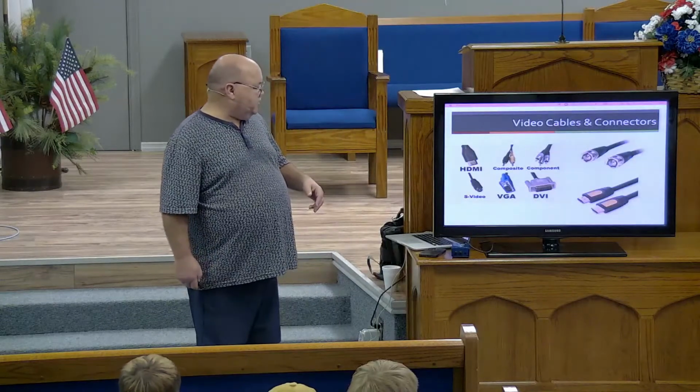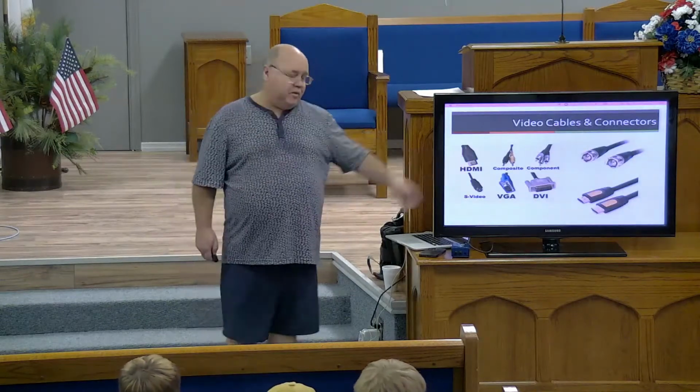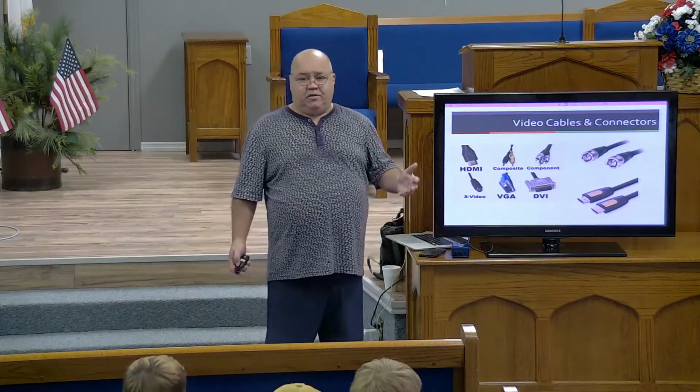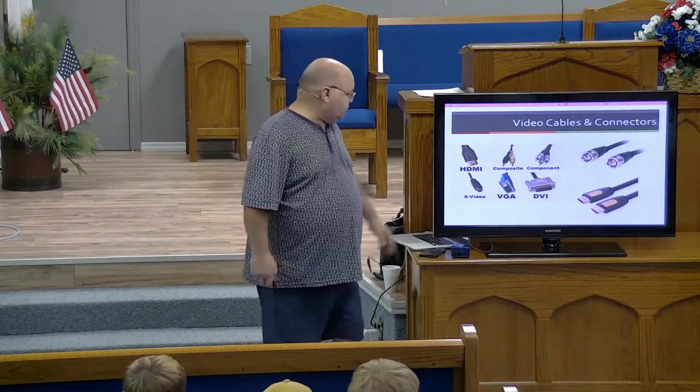These are some of the other things that you'll see. HDMI cable. That's what I'm using right here, right now. That's what's going to this TV. A molded HDMI cable. You guys have all used them. Y'all have game machines. You know what HDMI is.